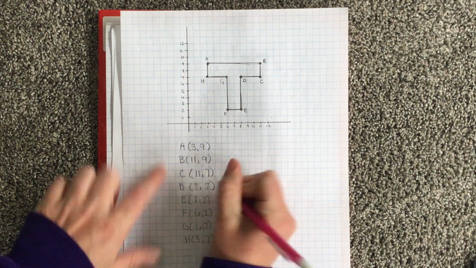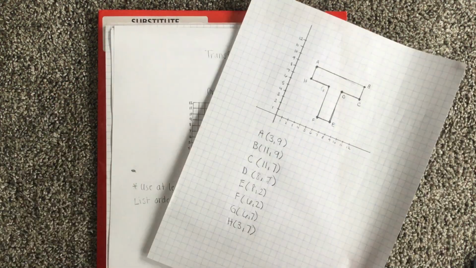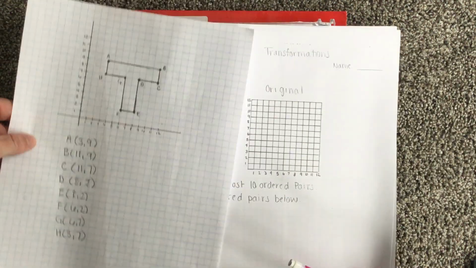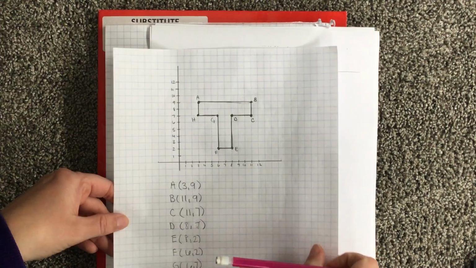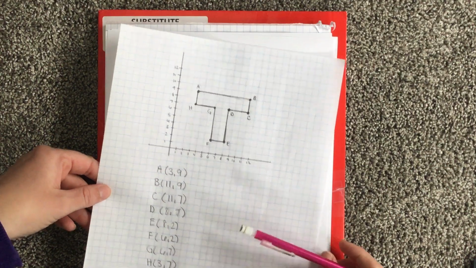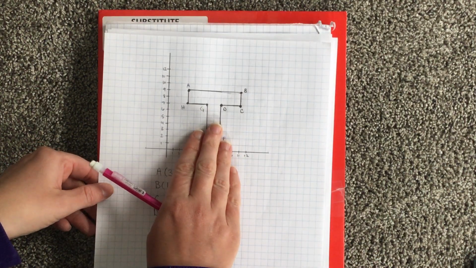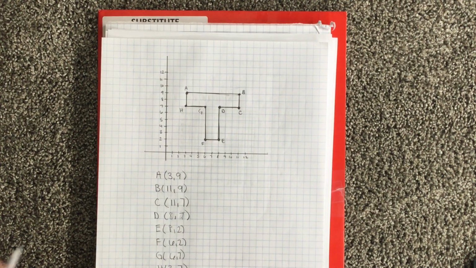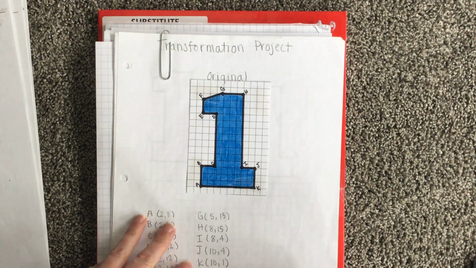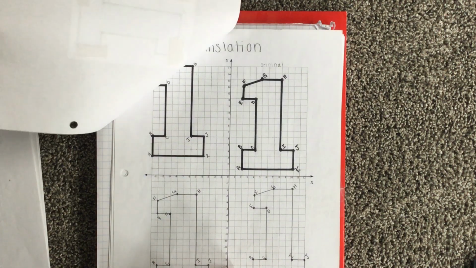Okay, now that I've corrected my mistake, let's talk about what we're going to be doing today. In the last lesson, you made your original figure on the worksheet that you're able to print out or a piece of graph paper. Now we're going to be translating this image to the other 3 quadrants. Let me give you an idea of what this is going to look like. So for this project, this was the original, and this was the translation.